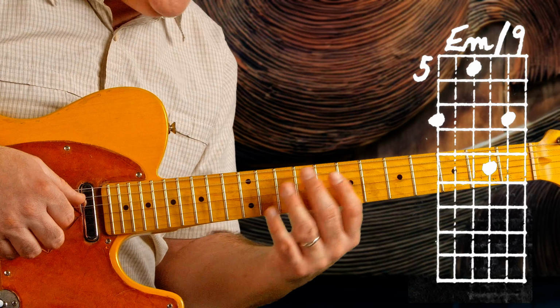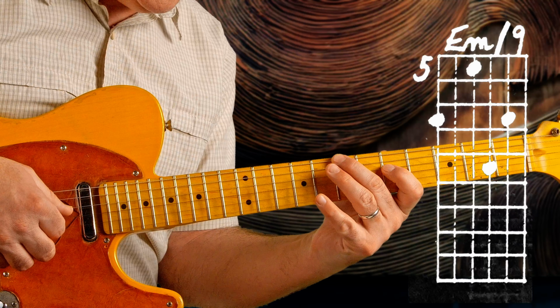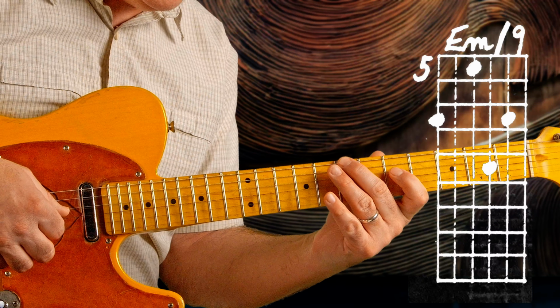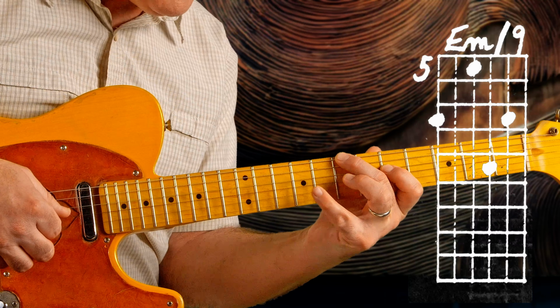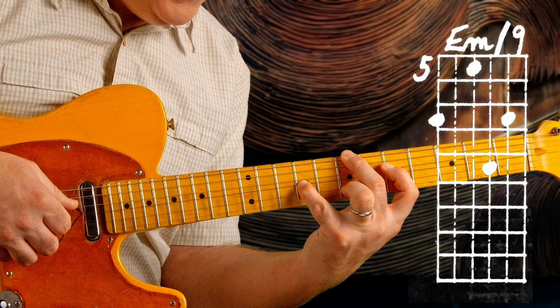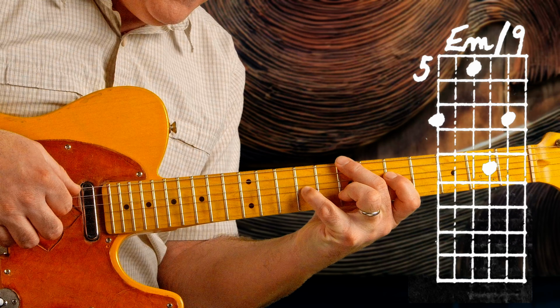E minor add 9. We're on position number 5. We have 7, so that's the 5th. The B note is the 5th of the E minor add 9. Flatted 3, root, and then 9 on the top. So 5, flat 3, root, 9.